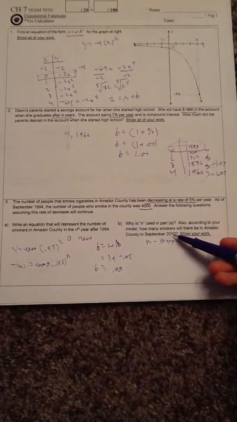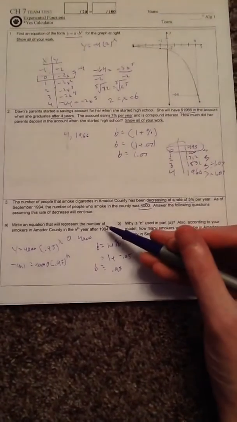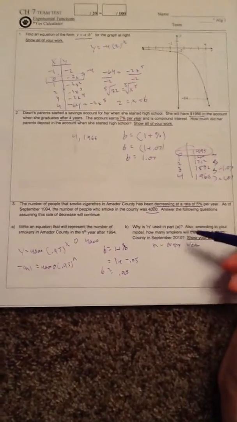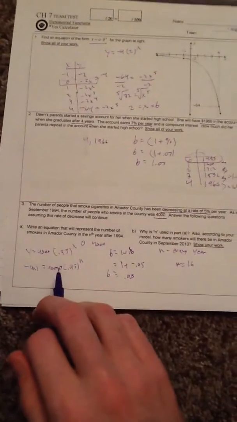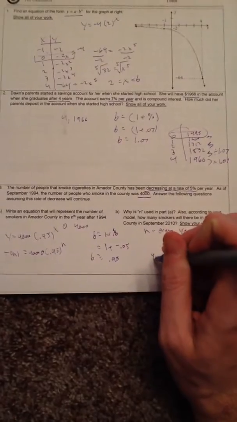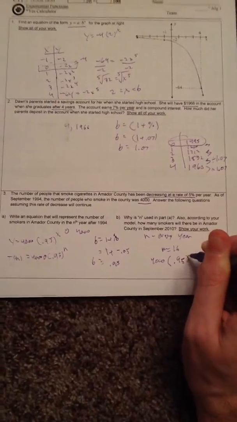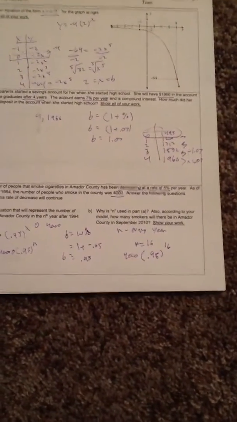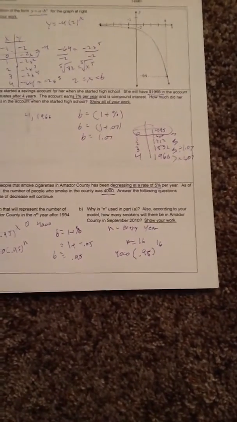So then we needed to find out how much there would be in September 2010. So what we're going to do is go to 2010. From 1994 to 2010, that's going to be 16 years. So we're going to make n equals 16. And we're going to plug that into our equation over here. So we're going to end up putting 4,000 times 0.95 to the 16th. So I've got to go ahead and type that in. And remember your parentheses with this one, otherwise things are going to get a little bit off. Also remember, we're taking it to the 16th power. We're not multiplying it by 16, because that would give you a really strange result.